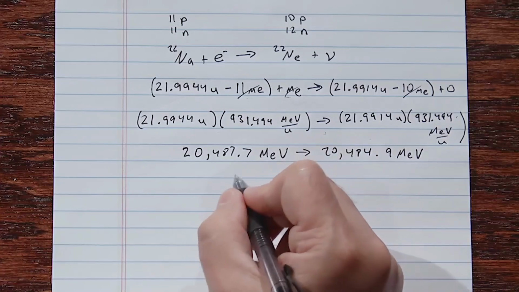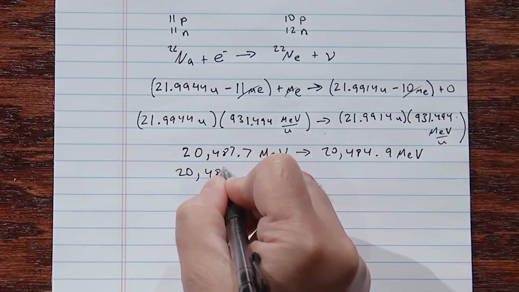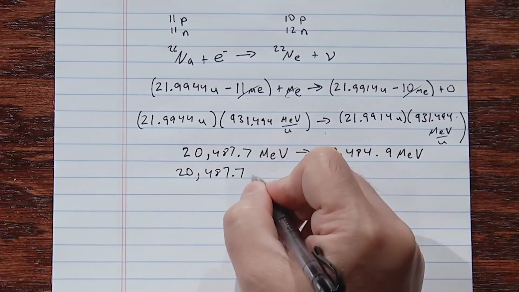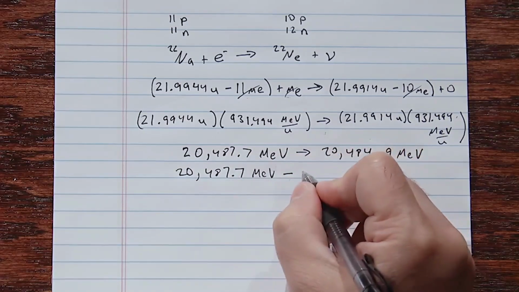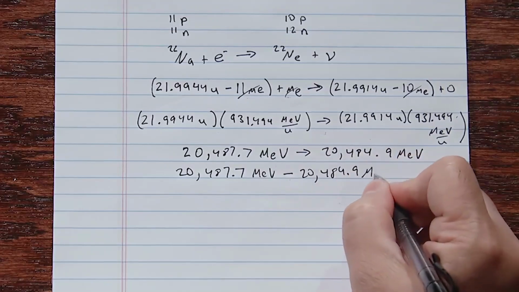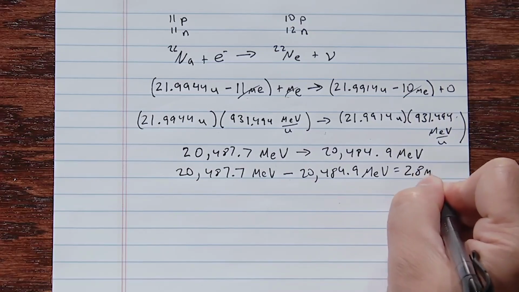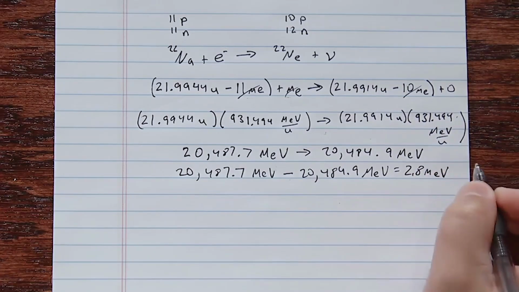So the change in energy is 20,487.7 MeV minus 20,484.9 mega electron volts, and that is, as I said, 2.8 mega electron volts.